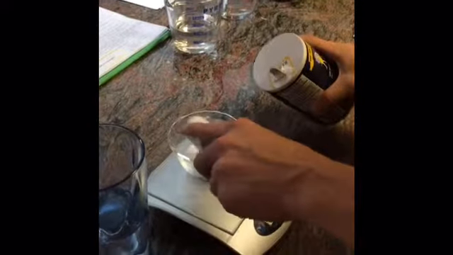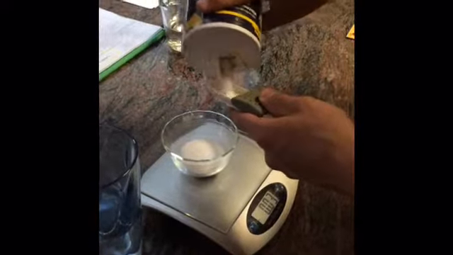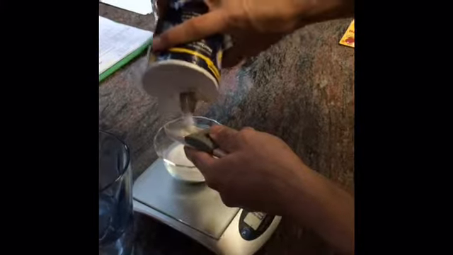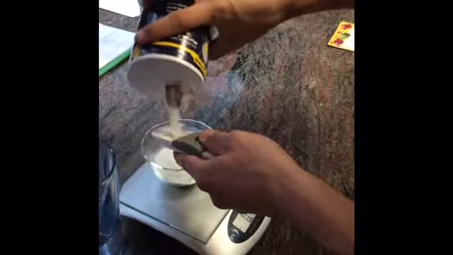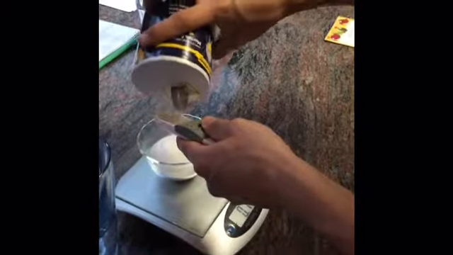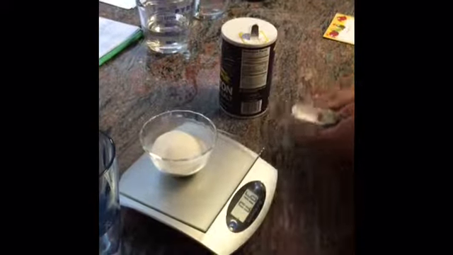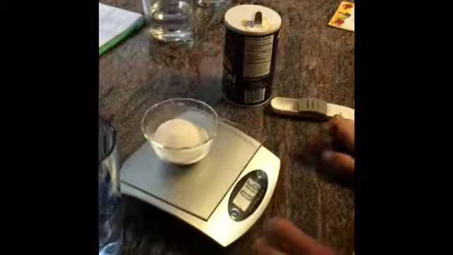That's about 1, 2, 3, 4, 5. And it weighs 0.16 grams.